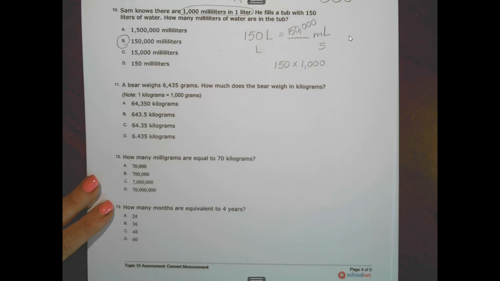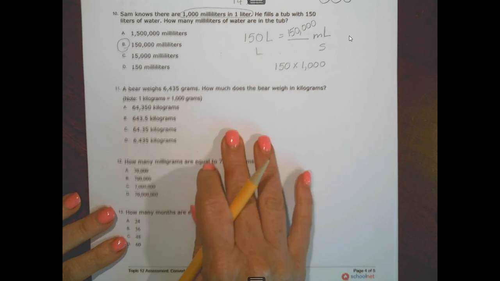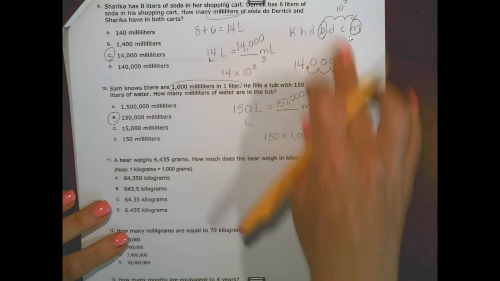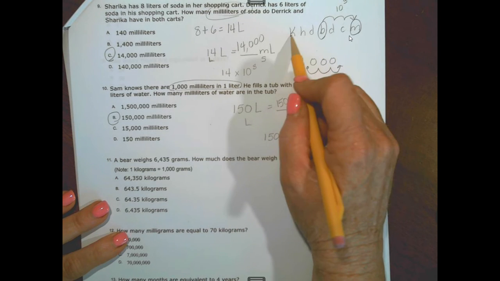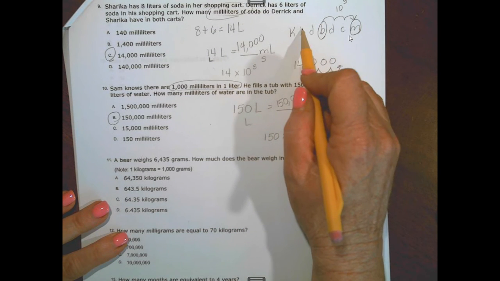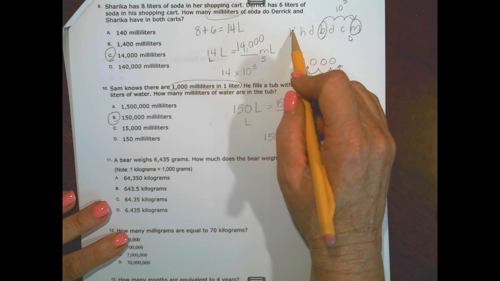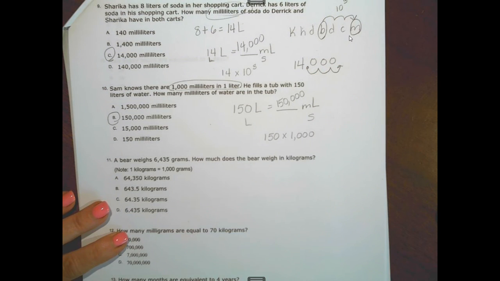Number 11, a bear weighs 6,435 grams. How much does the bear weigh in kilograms? And there's a note here that 1 kilogram equals 1,000 grams. So that's my unit rate. I could use my mock place value chart. And if I went from the base unit of grams to kilograms, I see that I'm going 3 place values to the left. So that means 10 to the third power, which is 1,000 times greater.